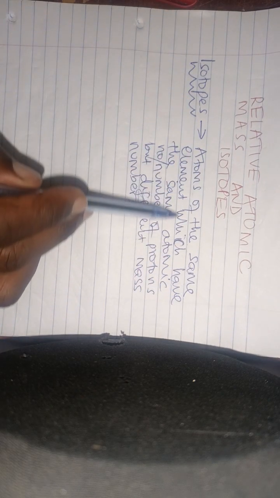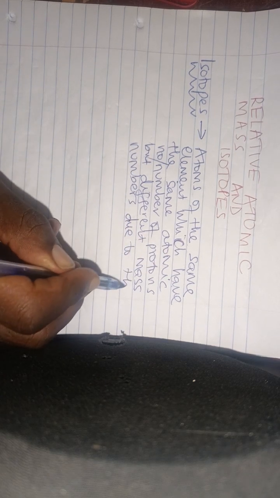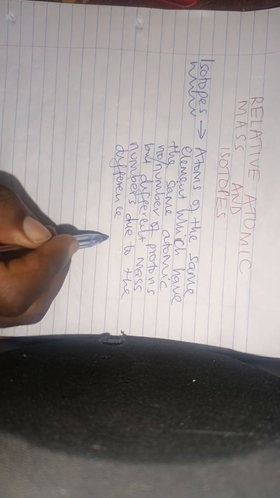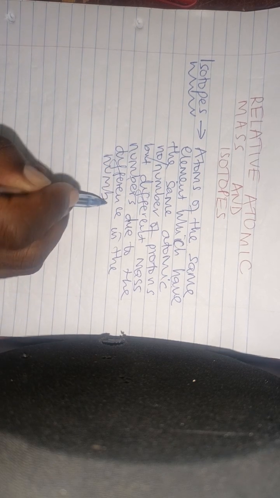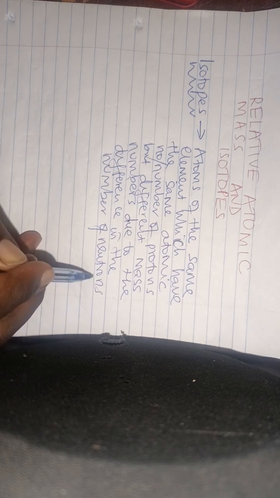Look at that definition. So isotopes are atoms of the same element which have the same atomic number, which is the same as the number of protons, but different mass numbers due to the difference in the number of neutrons.